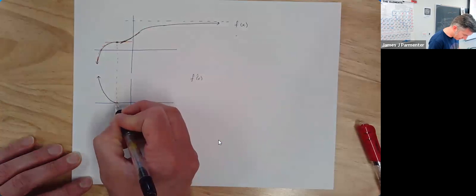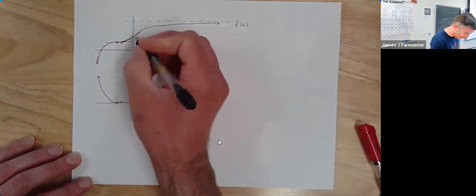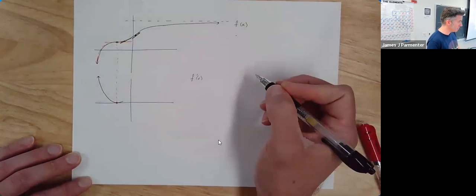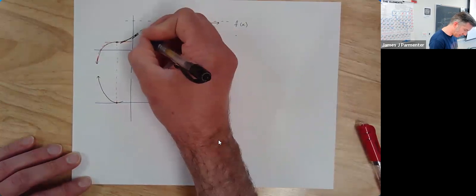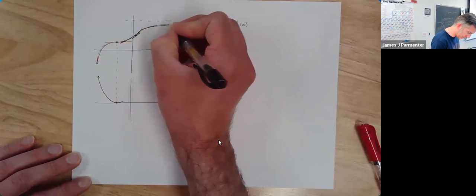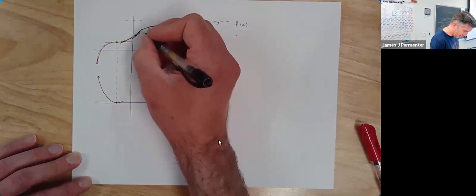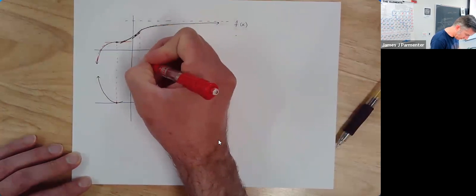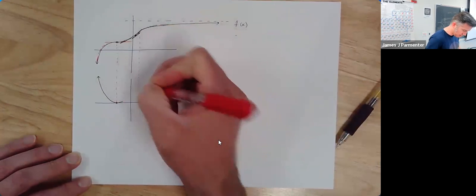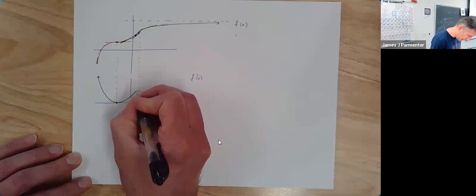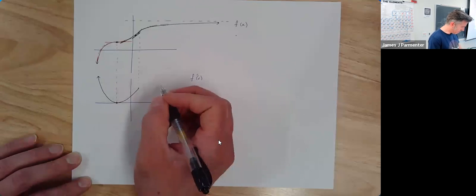So a little bit positive, and then we get to some place maybe right about here where the slope of the tangent line is the biggest the slope can be. And then after that, it's going to start to level off. Maybe it's right there, right? Less steep, less steep, less steep, but still positive. So maybe right about here is where the derivative is the most it can be. So we're going to go up, hit some maximum, and then we're going up.